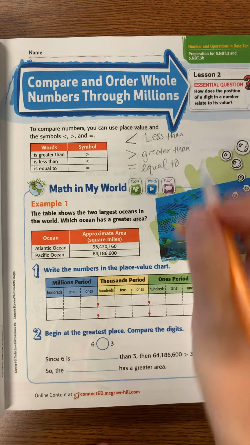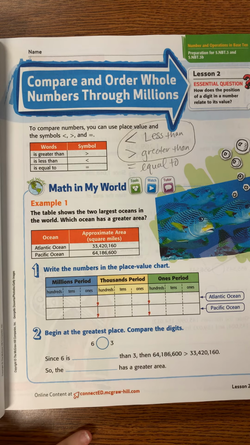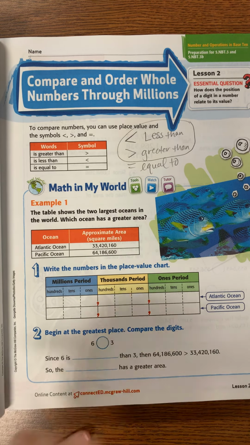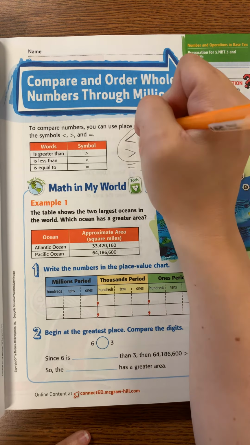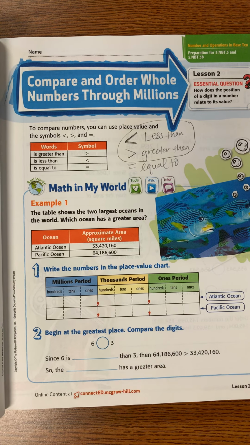All right, you need to learn how to read these and not just remember the thing about the alligator eats the bigger number. Okay, so start trying to remember that. You only have to remember this one. You remember this one, then you know the other one's greater than. Okay, let's look at an example here.